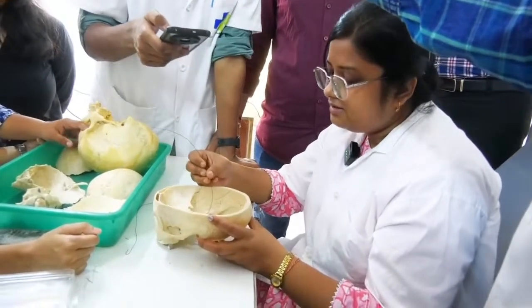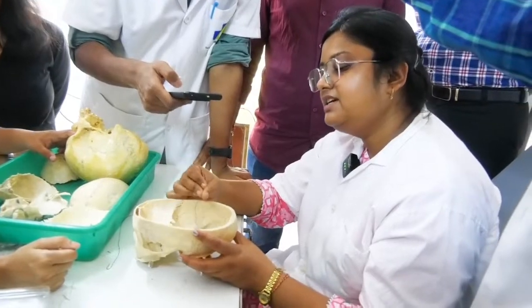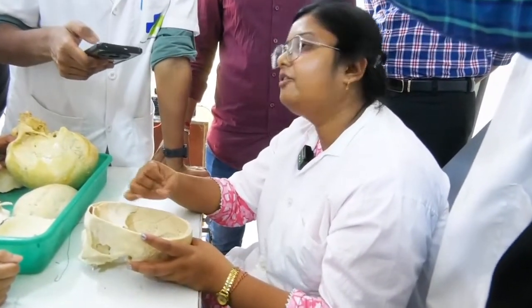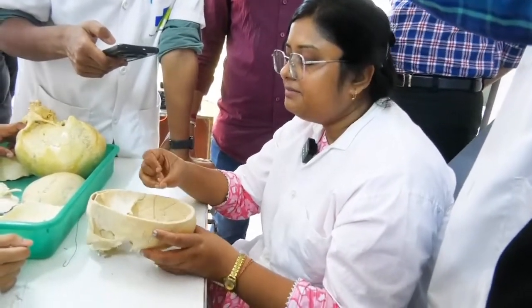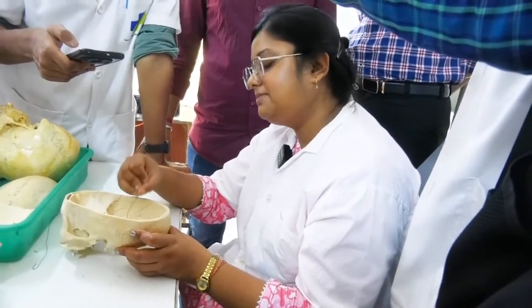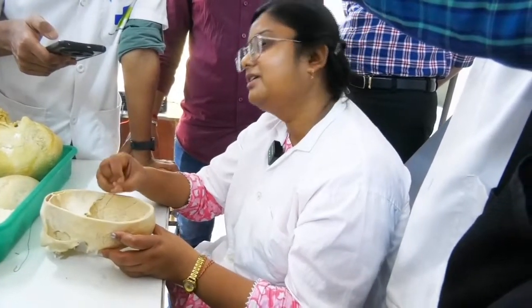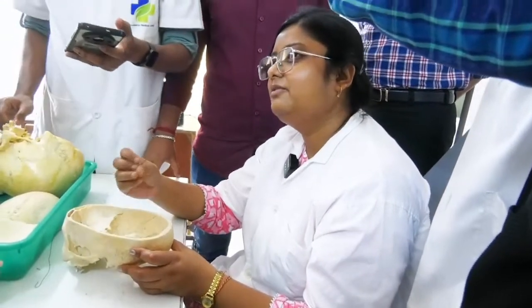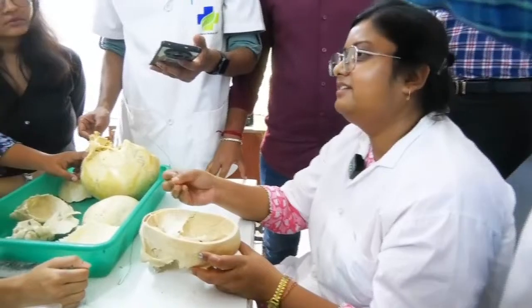So the boundary of the posterior cranial fossa is the dorsum sellae, the superior border of the petrous part of the temporal bone, and posteriorly the occipital bone. We will see the important foramina here. In the middle, this foramen is known as the foramen magnum. It gives passage to the medulla oblongata, which continues downward as the spinal cord, its covering meninges, the vertebral arteries, and the spinal root of the accessory nerve.